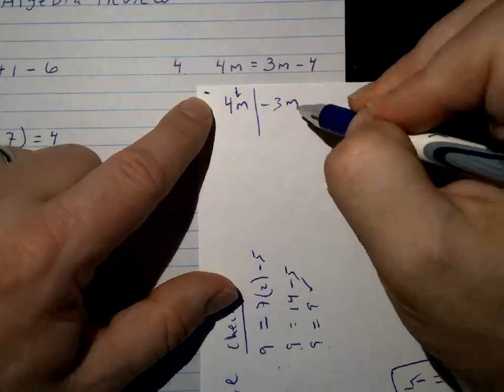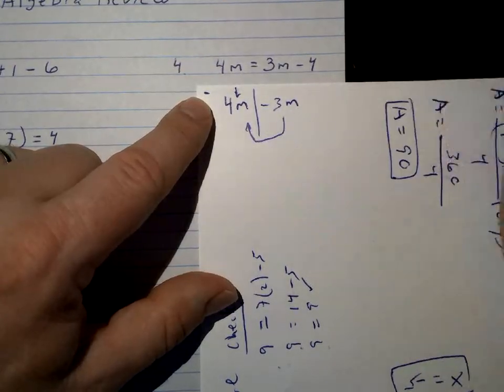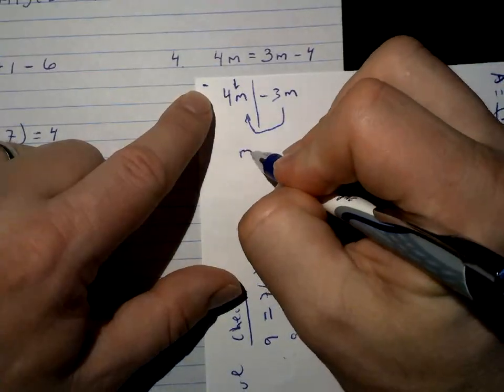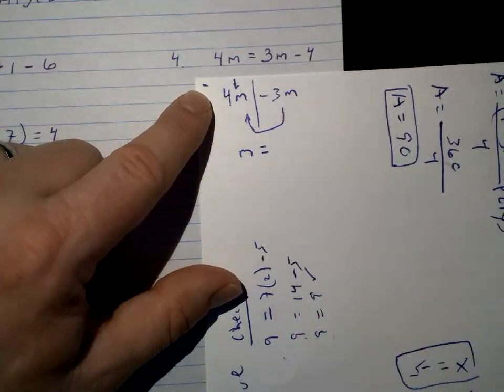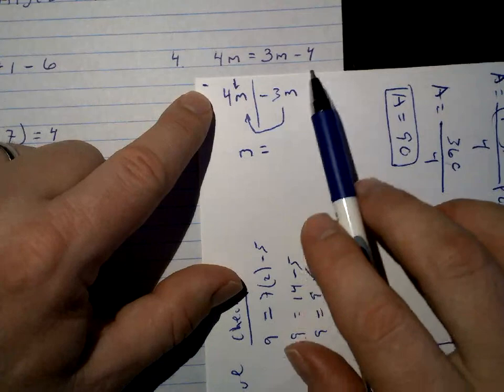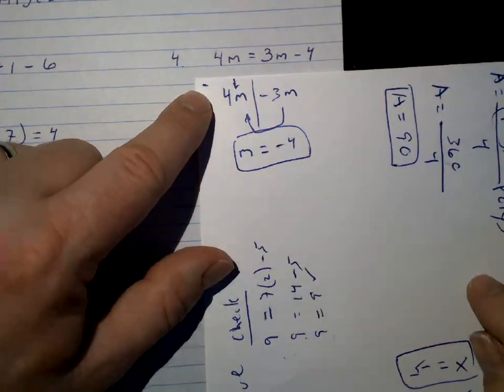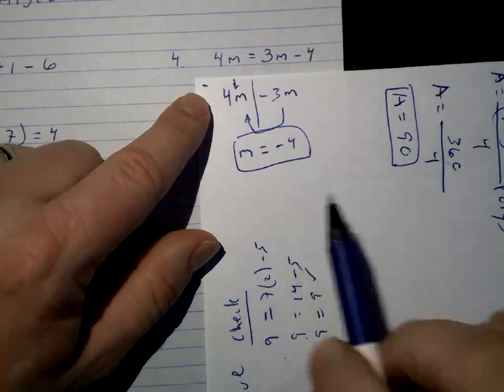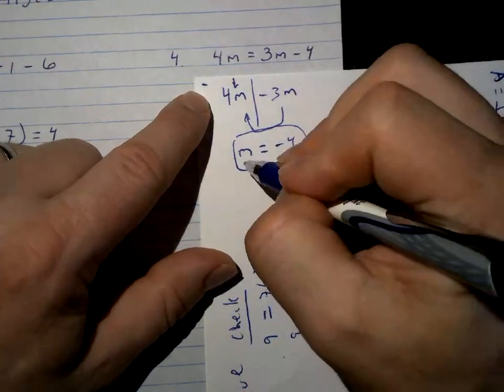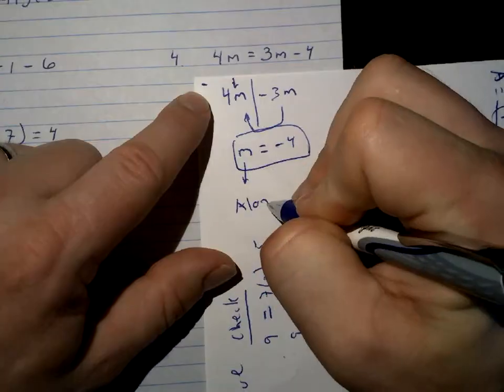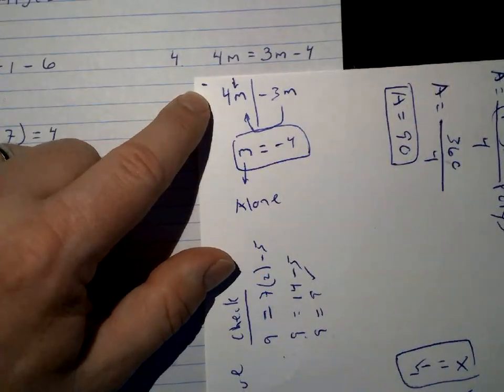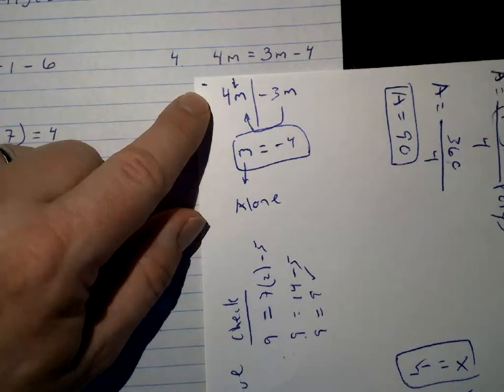If I subtract 3m and bring it to this side, how many m's do you have? You should have m, right? Or 1m. What got left over here? -4. And there you go. So you remember, you always want the variable to be alone. Don't forget that. It's a loner.